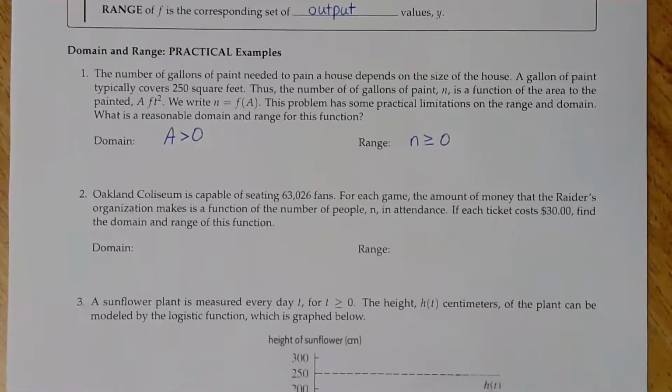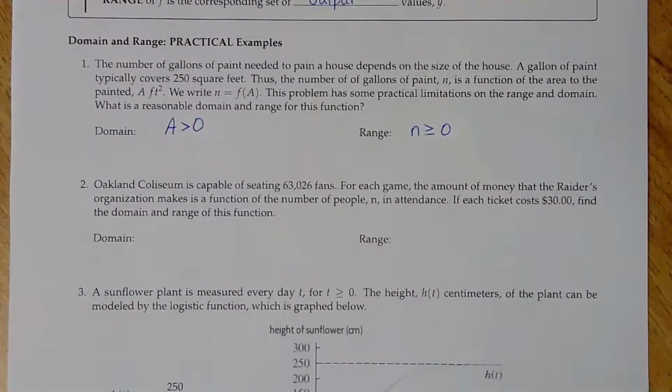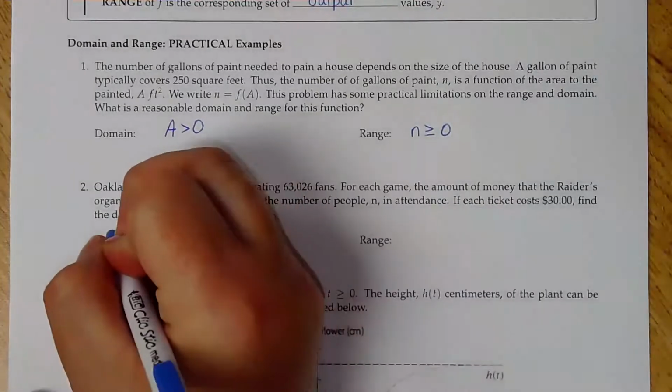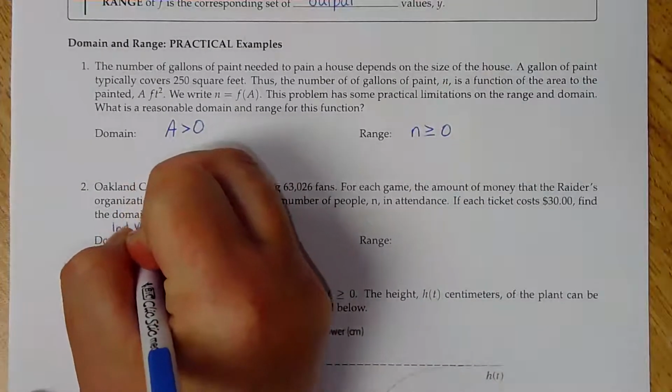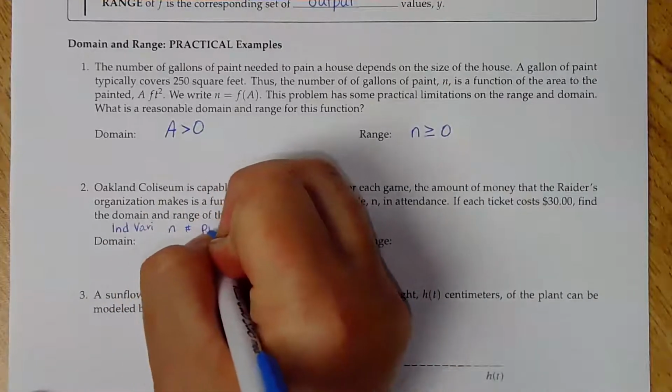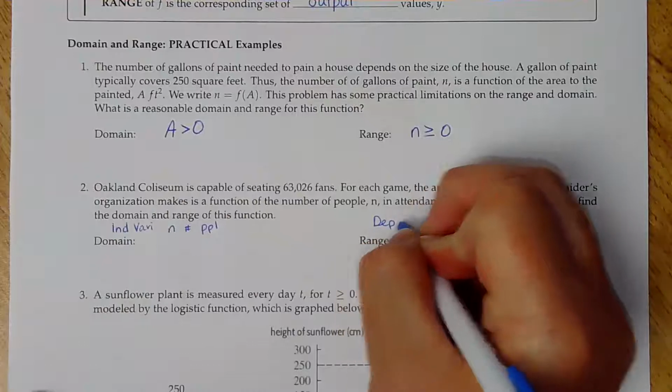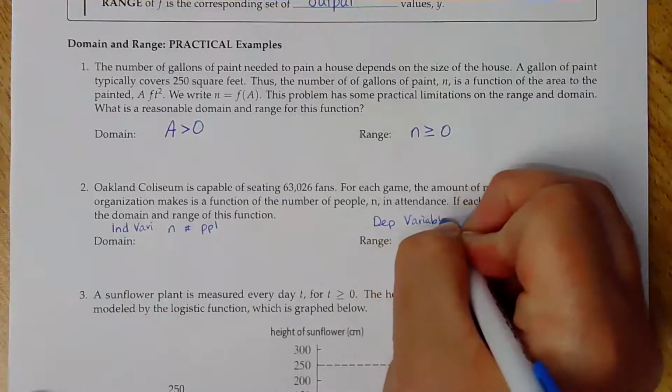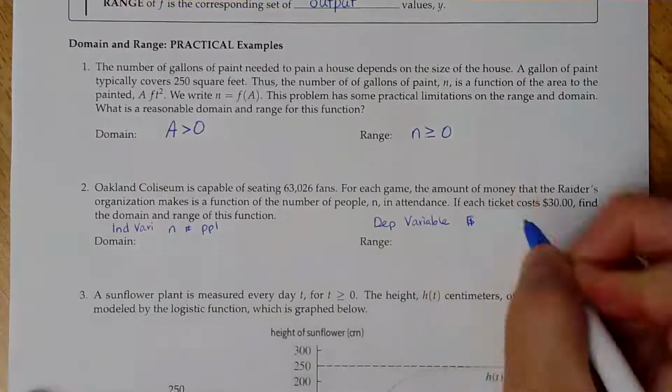Number 2, Oakland Coliseum is capable of seating 63,026 fans. For each game, the amount of money that the Raiders organization makes is a function of the number of people N in attendance. So if each ticket costs $30, find the domain and range. Our domain is always reflecting that independent variable. That is N, the number of people. And the range is our dependent variable. In this case, that's going to be the money or the revenue.